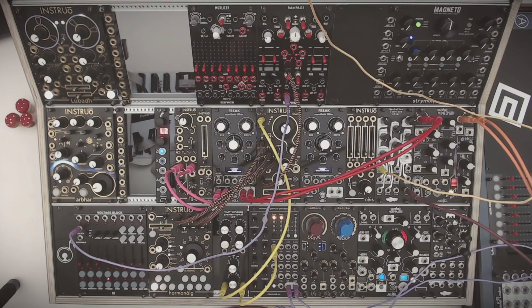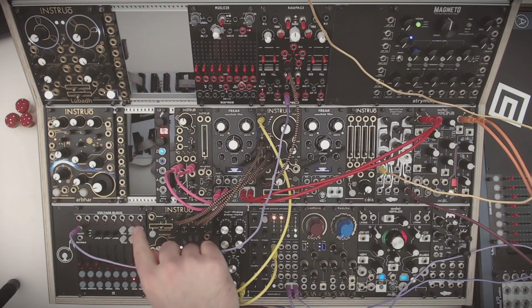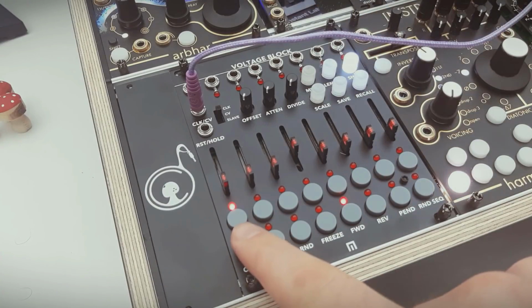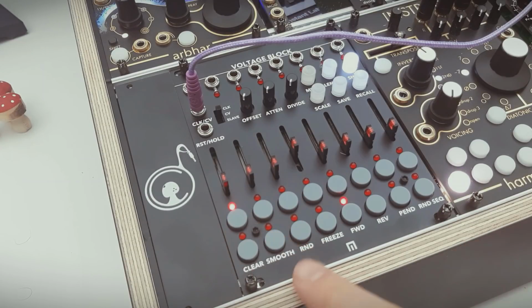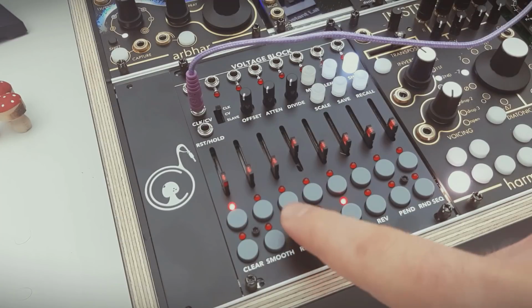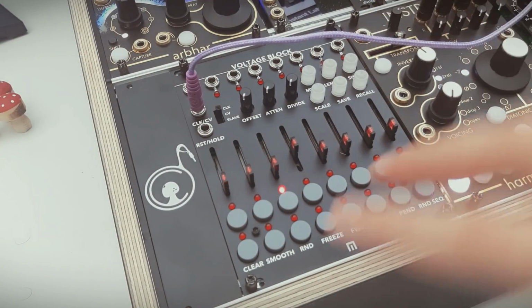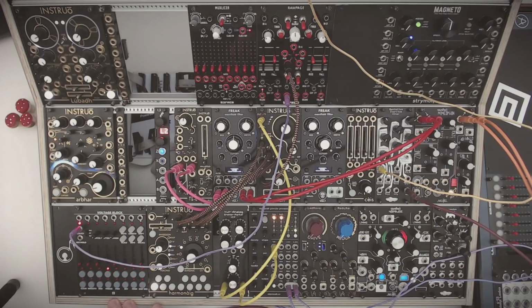And now we can randomize channel 1, for example, and use it to sequence the rise times of Rampage. So with the shift function, I just make sure that it's sequence 1 that I want to randomize, and here we have the random function. If I hit it, now all of the steps will be randomized without even programming or recording anything.